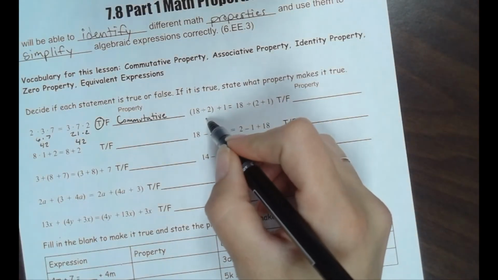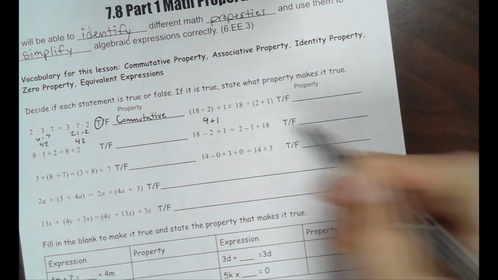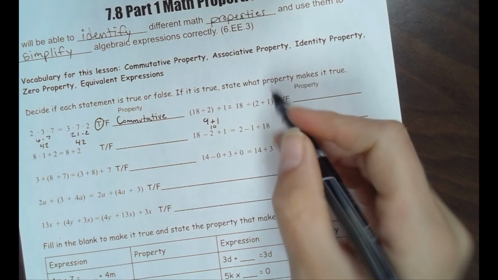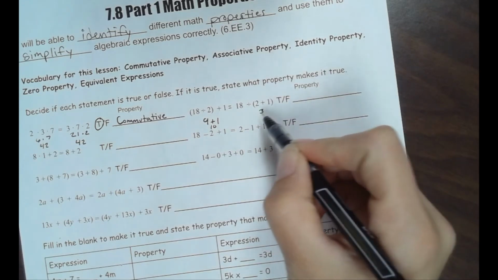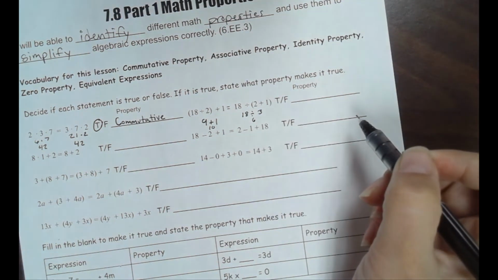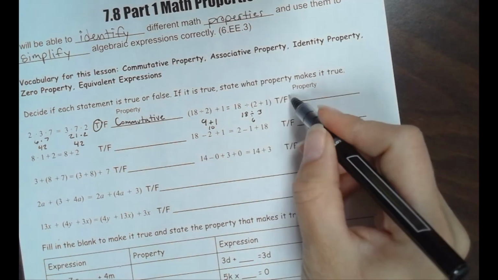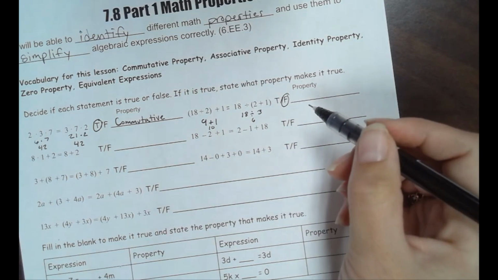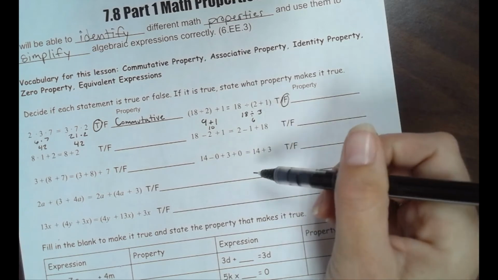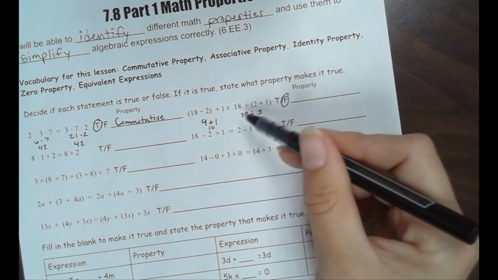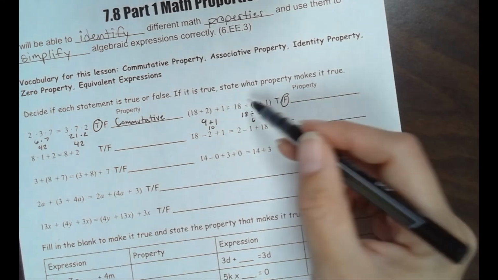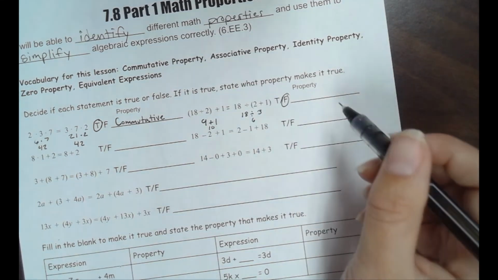Alright, let's try this one. 18 divided by 2 is 9, plus 1 gives me 10. If I do this, they moved the parentheses on me, so this gives me 3. 18 divided by 3 is 6. Are they equivalent? No, that would be false. Why does this not work? Because this is a combination of division and addition. It has to be all addition or all multiplication for the associative property to move. So even though they moved the parentheses, it does not keep it true, so that would be false.